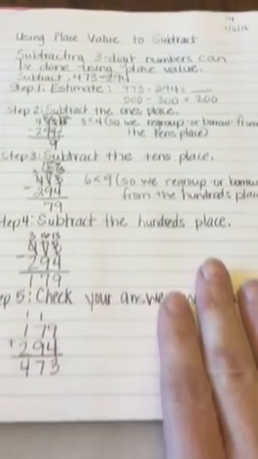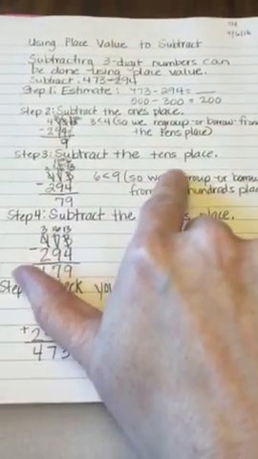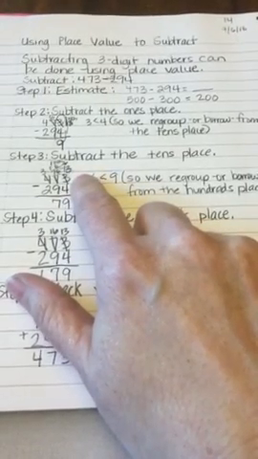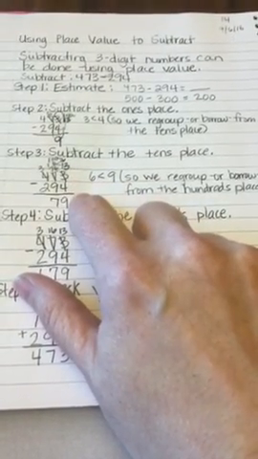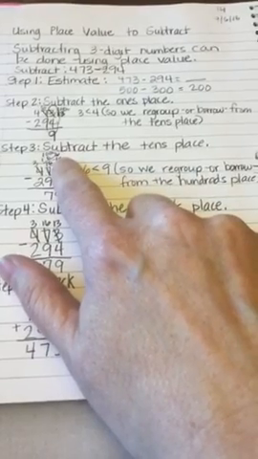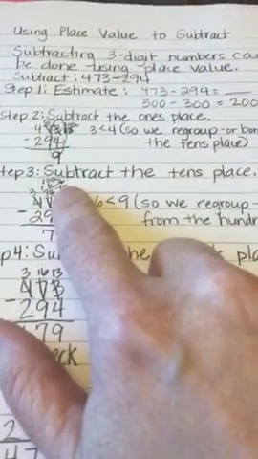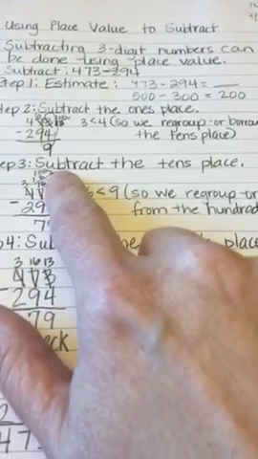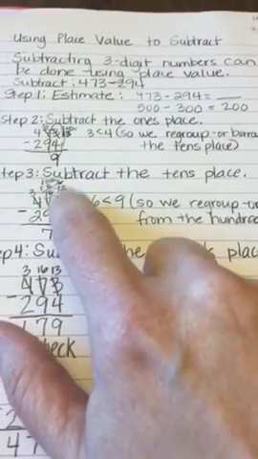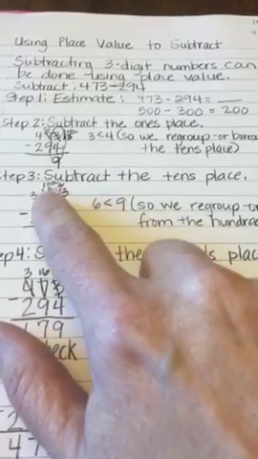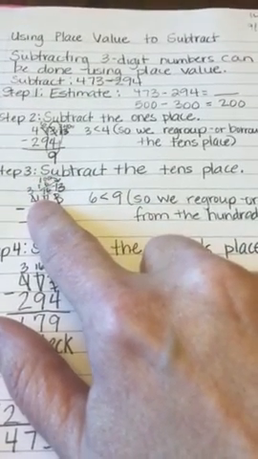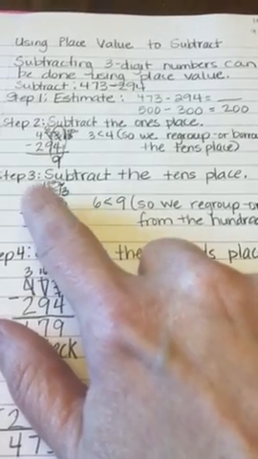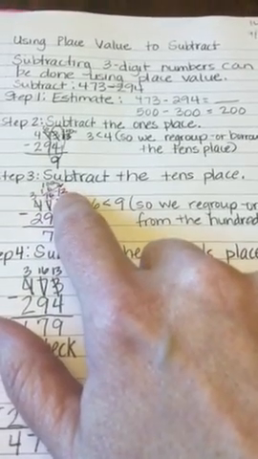Then in step 3, we're going to subtract the tens place. So keeping everything the same in the ones place, 13 minus 4 would equal 9. We're going to look at the tens place then. We had a 7, which changed to a 6. And we decided we could not take 9 away from 6, so we needed to borrow from the hundreds place. So we went over to the hundreds place, reduced it by 1, making 4 a 3, and then brought 100 back.